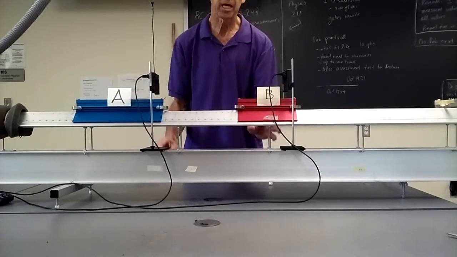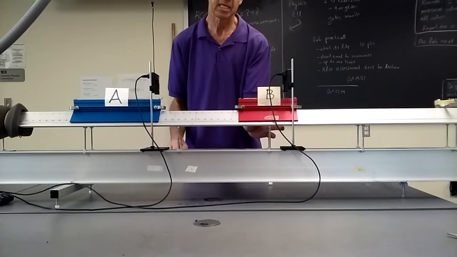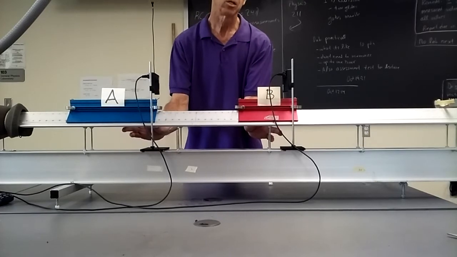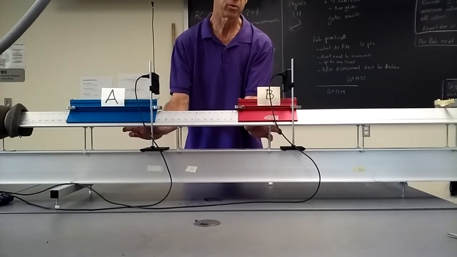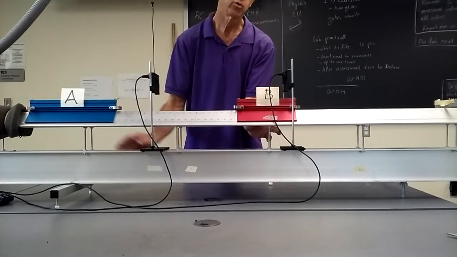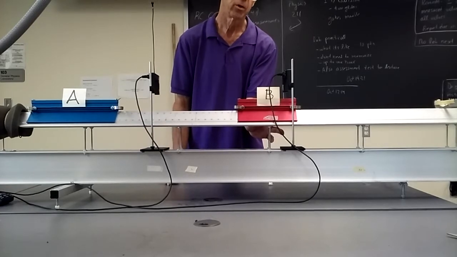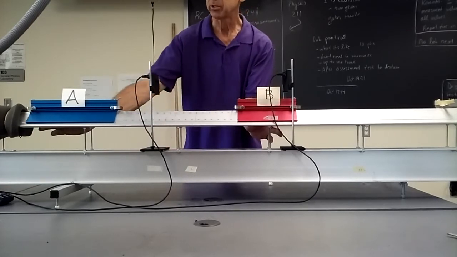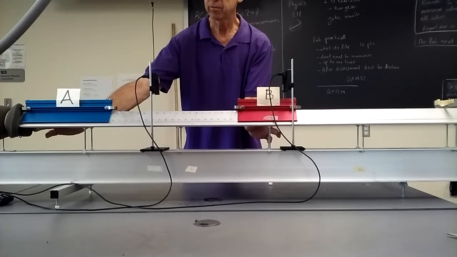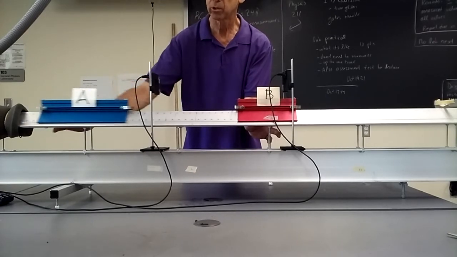We're going to be looking at momentum, which is mass times velocity. And it's going to be conserved before and after the collision. So let's say we do a collision where we start out with the red glider sitting still, and we give the blue one a push, okay? Watch what happens.